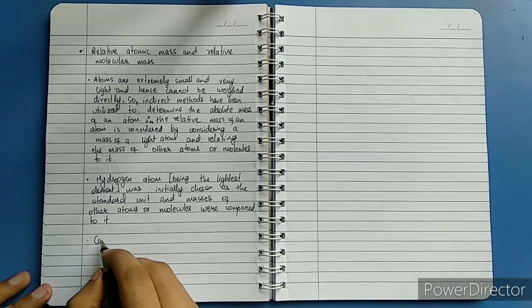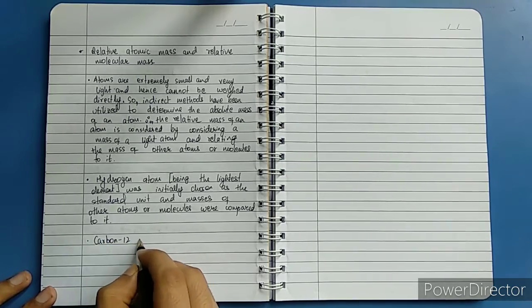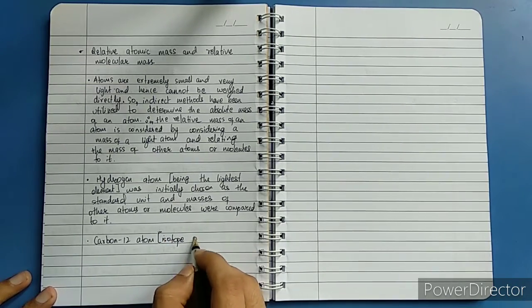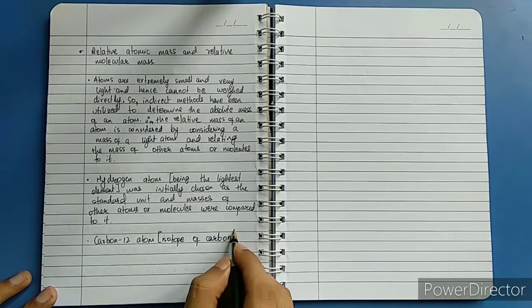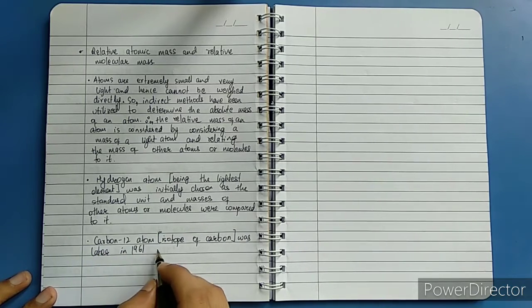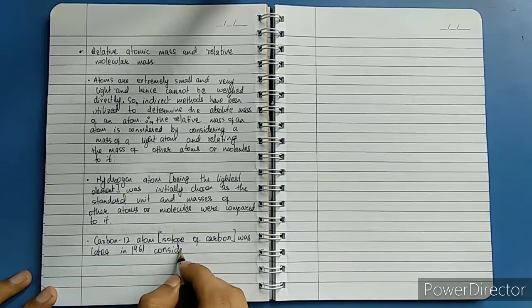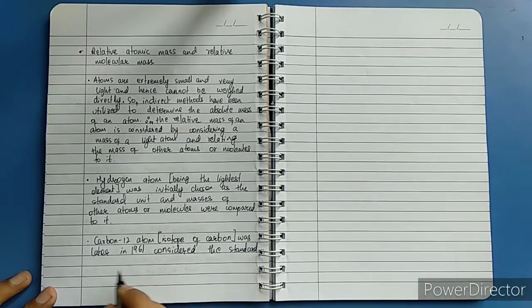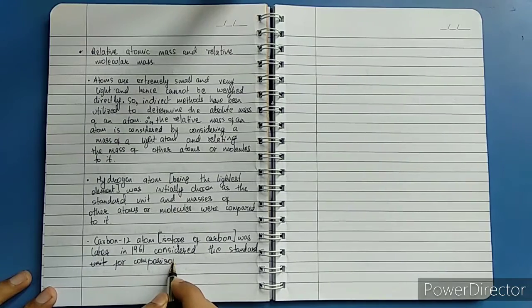So the carbon 12 atom, an isotope of carbon, was later in 1961 considered the standard unit for comparison of mass of other atoms or molecules.